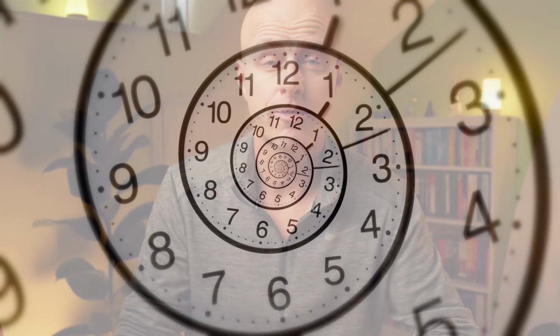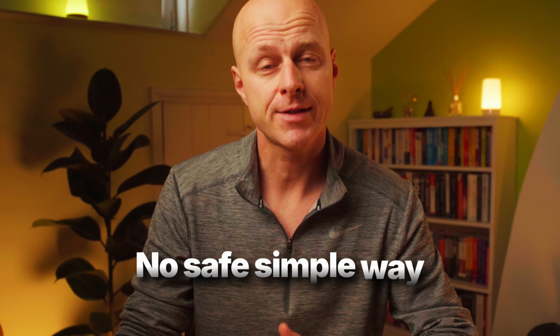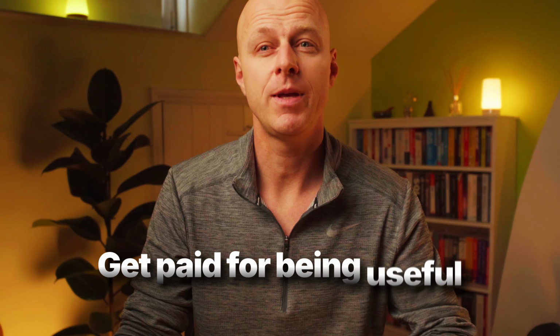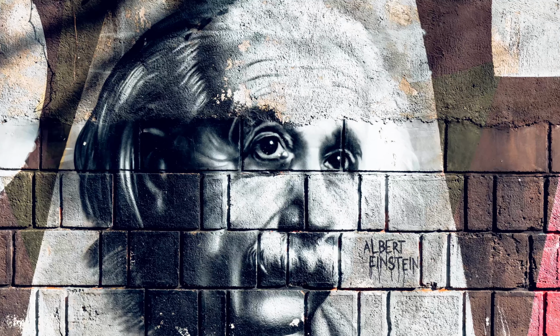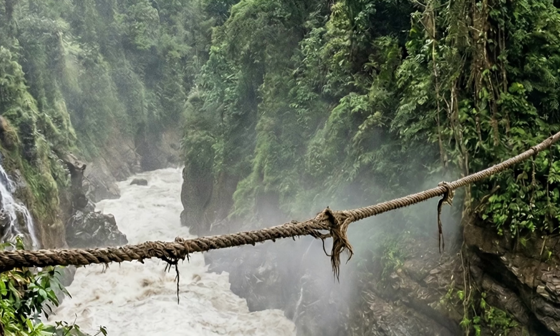I became obsessed with this problem. I'm a developer by trade, and for the last 4 years it drove me crazy that there was no safe, simple way to just get paid for being useful. I realised the biggest problem wasn't the software, it was the social friction. I saw brilliant people helping strangers for free for hours, not because they didn't want the money, but because they didn't have a bridge they could trust. I spent years trying to replace that frayed rope with something solid.